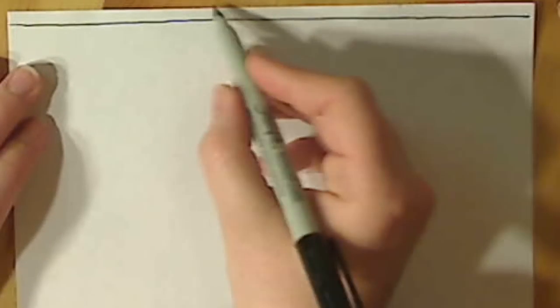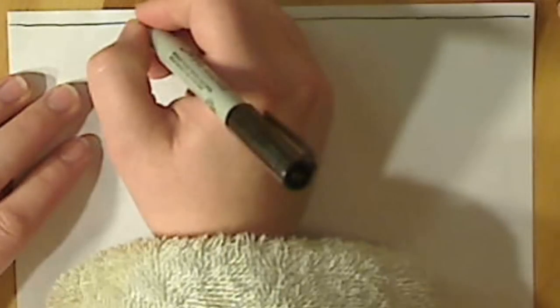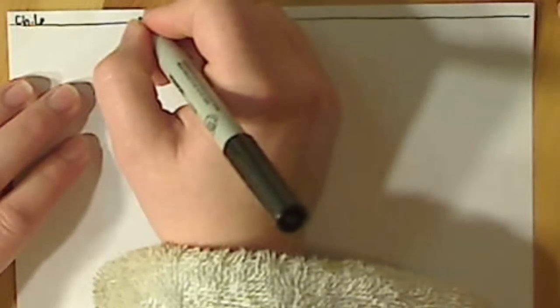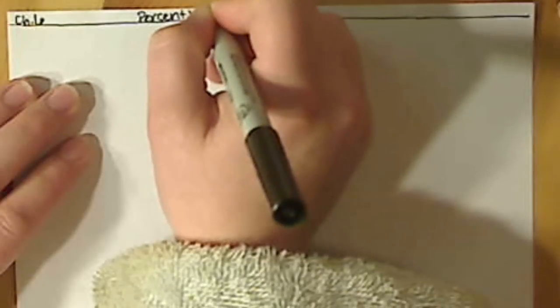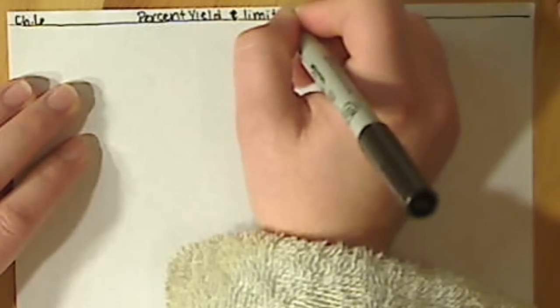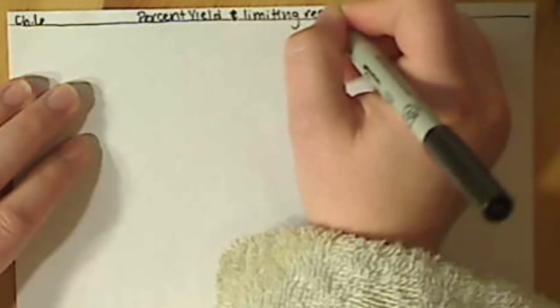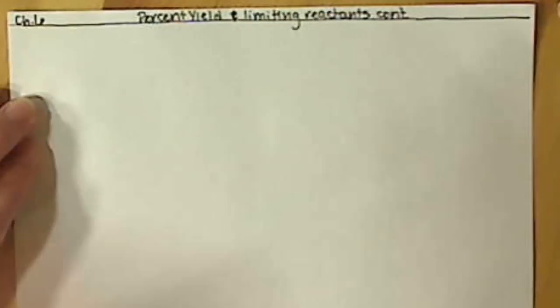All right, so this is a continuation of section 6.8. Okay, so this is an excellent opportunity to show you what I use this top row for. Basically, I would put up here, this is chapter 6, and this is percent yield and limiting reactants. Maybe put continued.